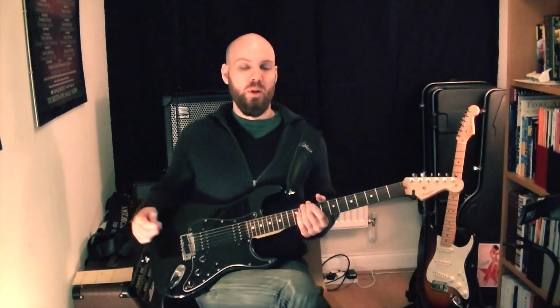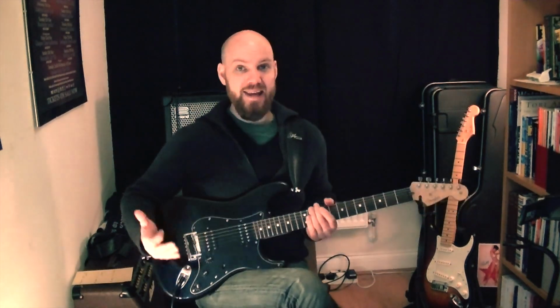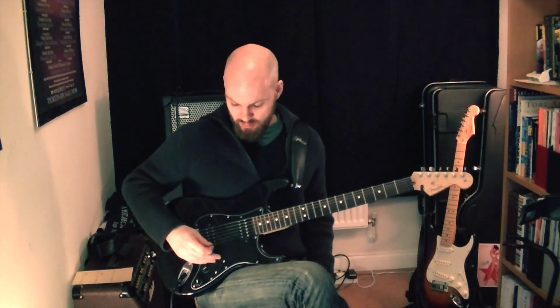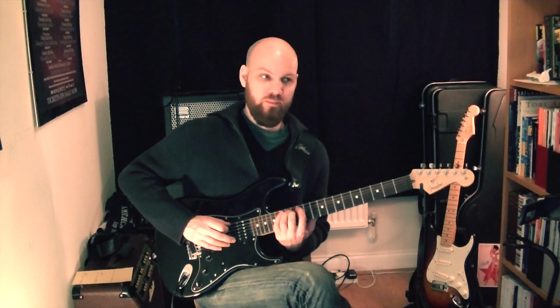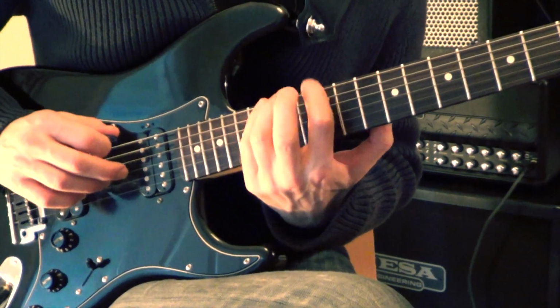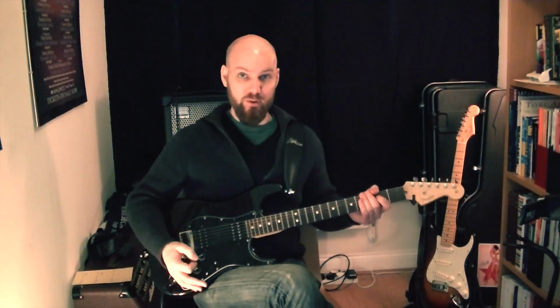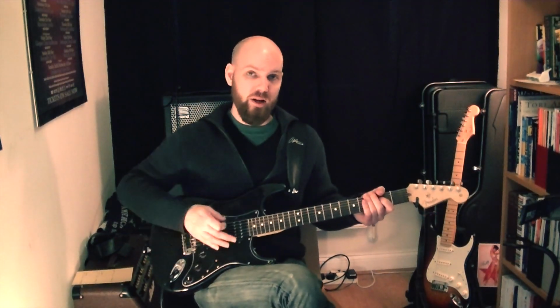One more. So the last example I'm going to show you is E minor, so the E Aeolian mode. Now, again, we could play this up at the 12th fret, but I want to bring this back to the parent. Okay, I want to bring this back to the parent diatonic scale.